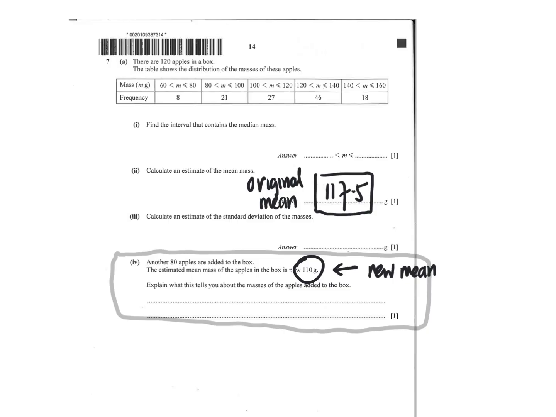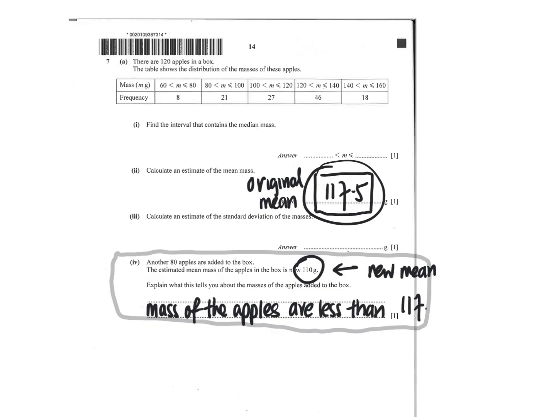Smaller than 117. Yeah, so the mass of the apples are less than 117.5. Okay, they are lesser than 117.5 grams. That's why when you add, it shifts down your mean. This time we write the inequality sign, does it work? Explanation, 1 mark. Yes.